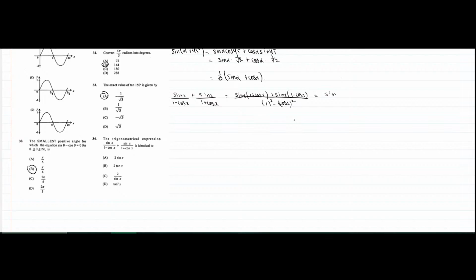I get sine x plus sine x cos x plus sine x minus sine x cos x. U goes out with u. I get 2 sine x on top, all over 1 minus cos squared x. 1 minus cos squared x is sine squared x. U cancel 1 of u. I'll get 2 over sine x. C.